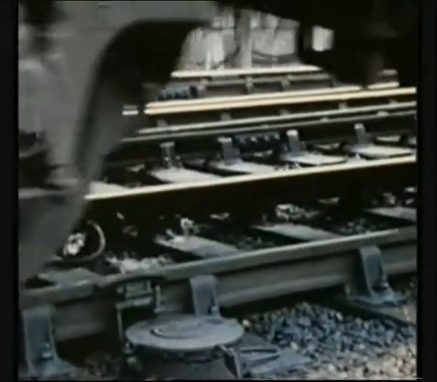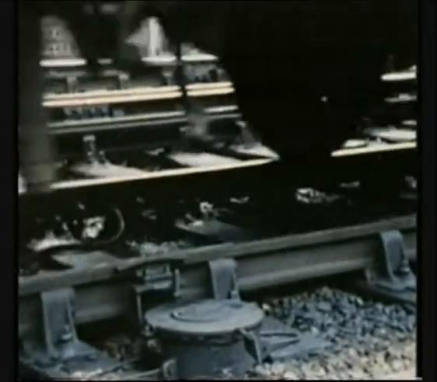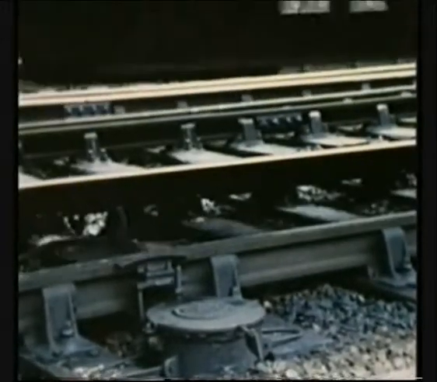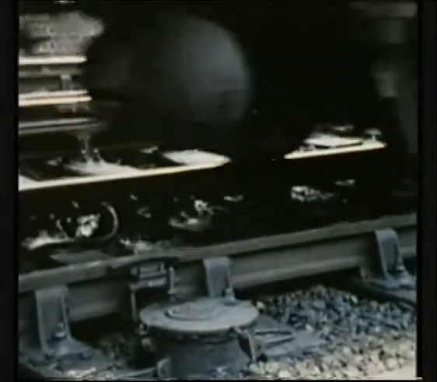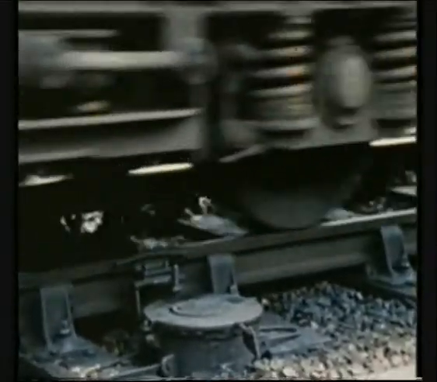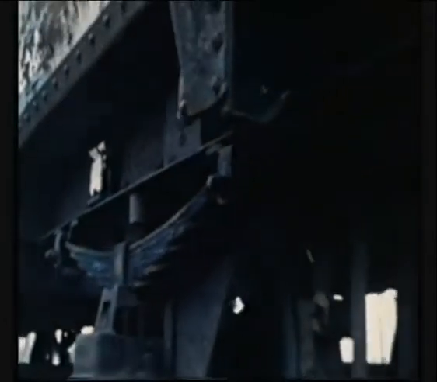Every day, up to 70 trains pass over this section of track. Each time, the engine and the coaches exert a downward force on the rails, the chairs and the sleepers. There's a force acting on this coupling. It's the force that's needed to accelerate all the coal wagons behind it.